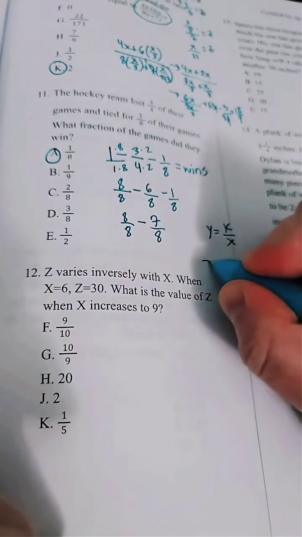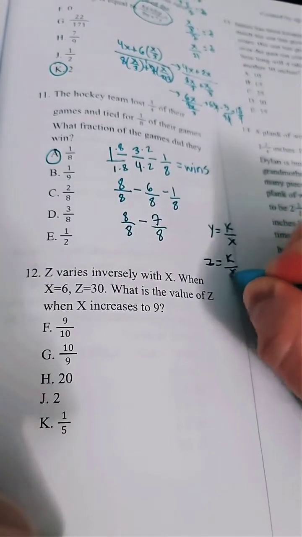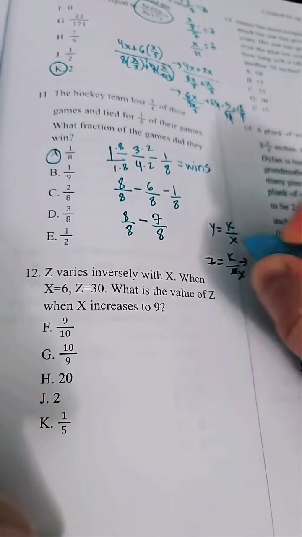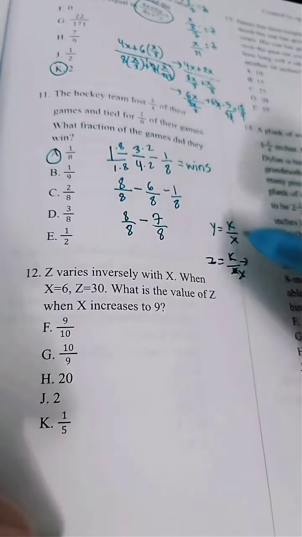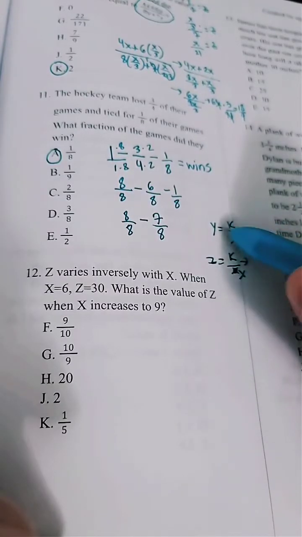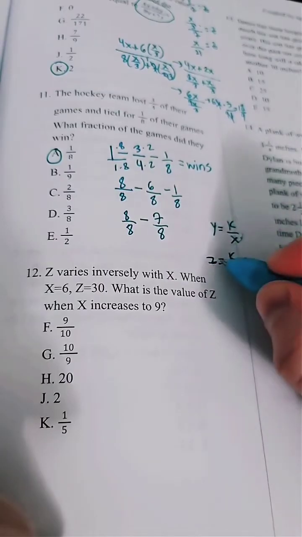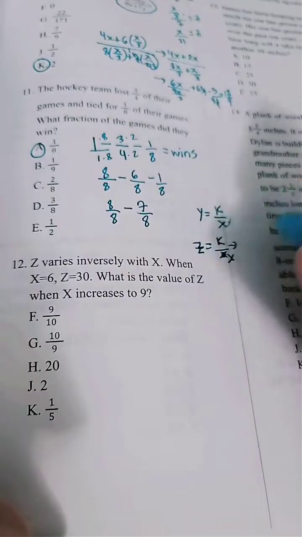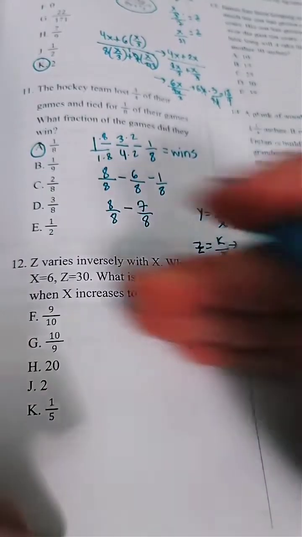So that means that we would say z is equal to k over x, and z and x are inversely proportional. Sorry, I'm mixing up all the letters. So the initial formula is y is equal to k over x, but we're saying that z and x are inversely proportional, so we're replacing the y with the z, essentially. It's basically just saying these two things always have to be inversely proportional. It doesn't have to be a y and an x. It's just whatever they tell you.